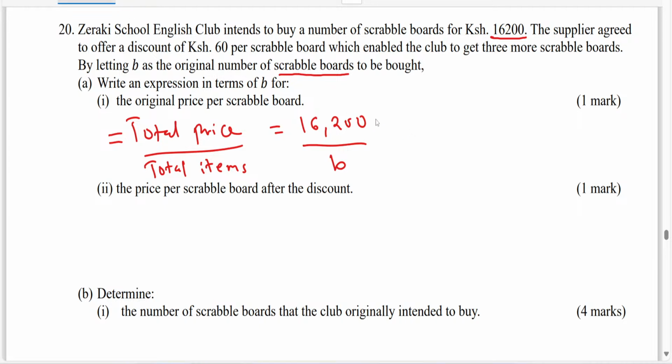So question B, umeambiwa the price per Scrabble board after the discount. So baada ya discount akapata kuwa amenunua 3 more Scrabble boards. So akinunua hiyo 3 more Scrabble boards, it means that the price is still 16,200 divided by the total items, but since the items have changed because ilimfanya hiyo club ilipata 3 more, sawa, kwa sababu ya discount, so your number of items will change from B to B plus 3. So that's the answer for Roman 1 and that's the answer for Roman 2.